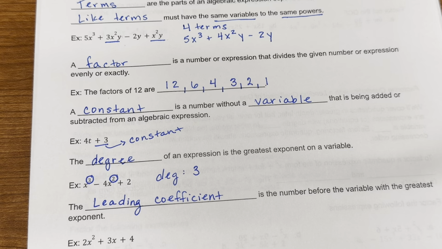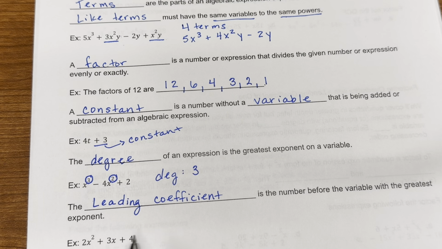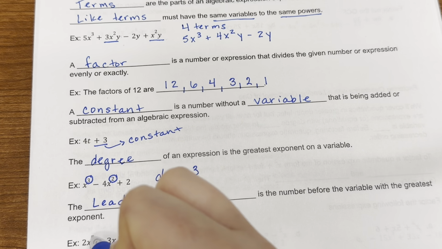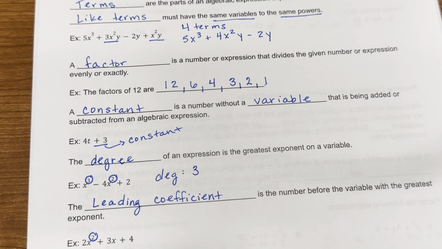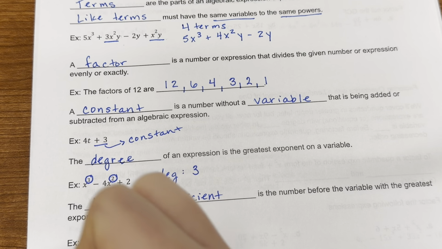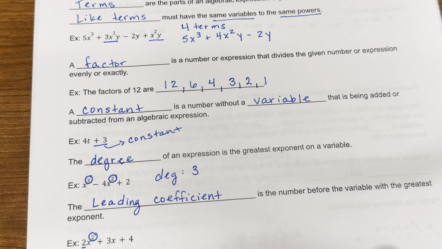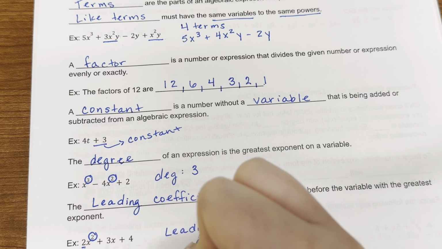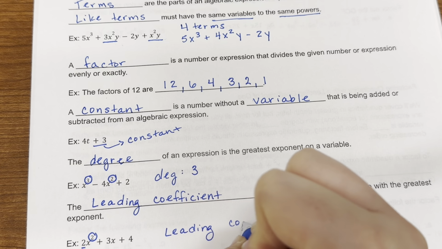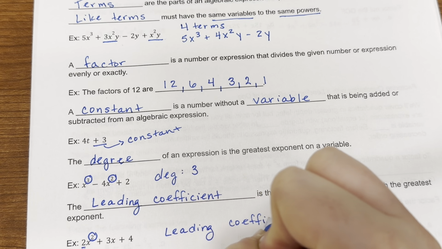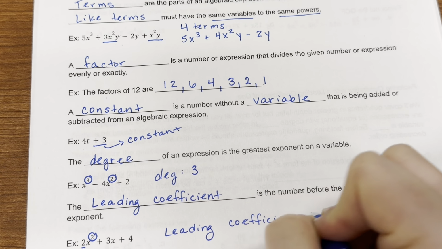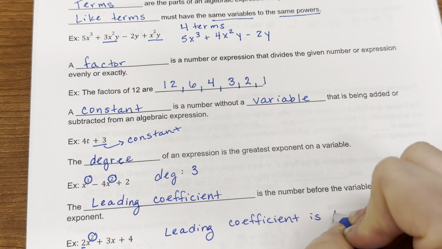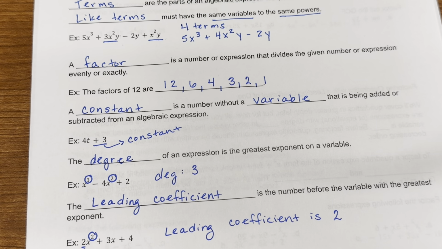In this case, we have 2x squared plus 3x plus 4. So our greatest exponent is that 2. And so our leading coefficient, we find that out front. That is also this 2. So our leading coefficient is 2.